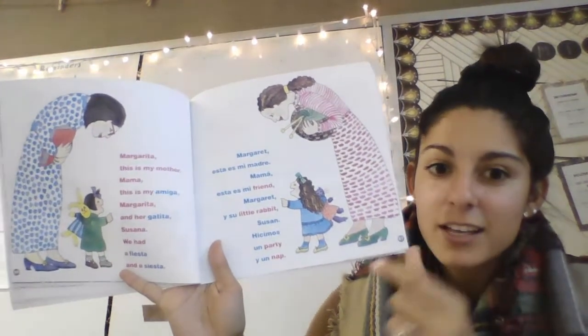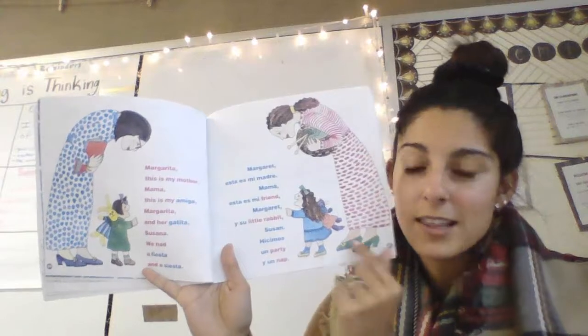So you can see they're changing the words because they're using the words that they taught each other.